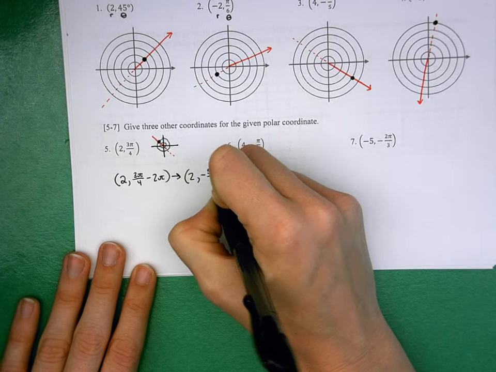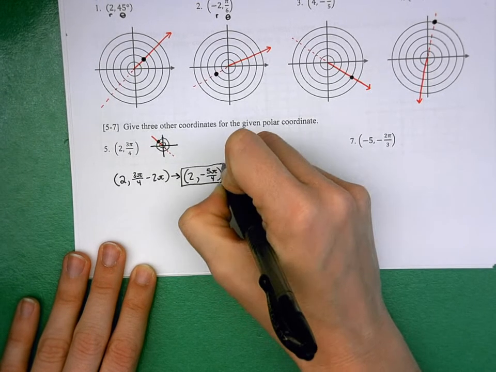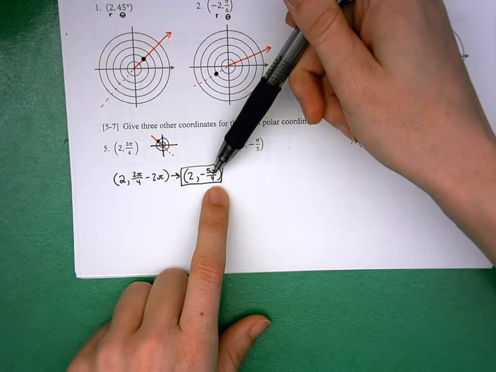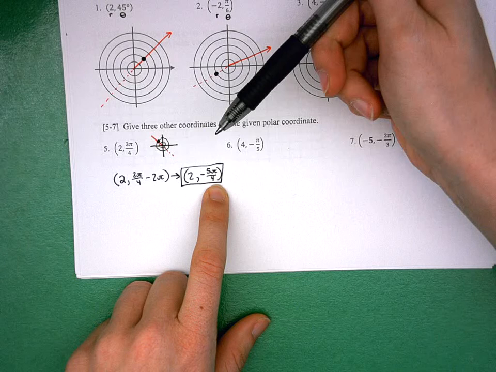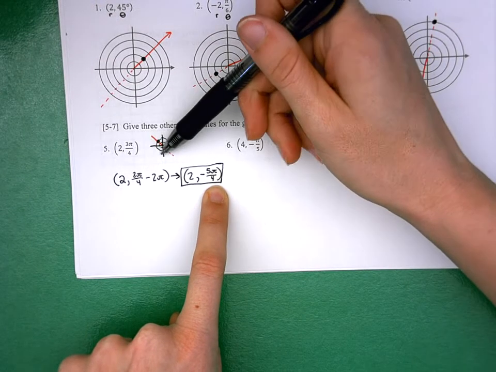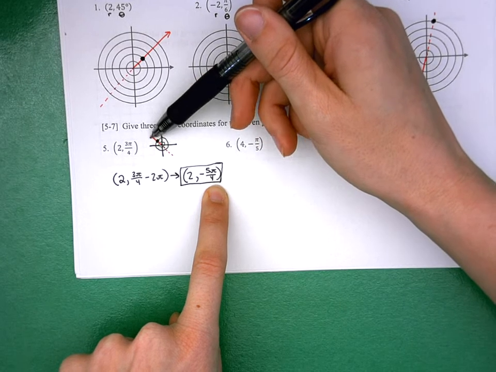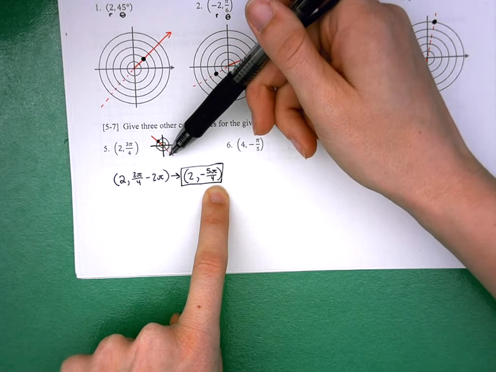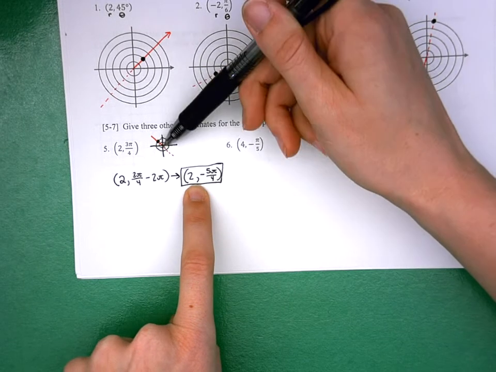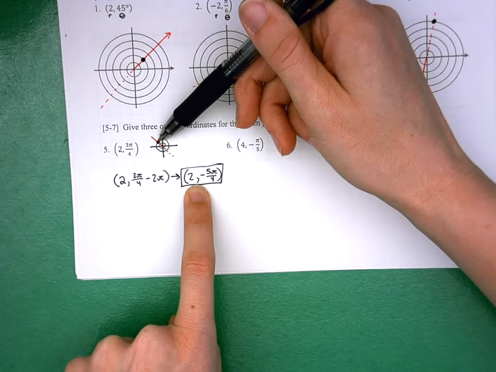And so it's good to just double check. I'm saying that that's one of my other coordinate point names. Would that land me in the same location as what I've sketched? We'll pretend for a second you had to graph this radial line, negative 5 pi over 4. Where would that be? Well, negative pi would put me here. Negative 5 pi over 4 is that same radial line. And then I'm moving 2 towards that angle, so out 2 towards that negative 5 pi over 4. Sure enough, I land in the same location.